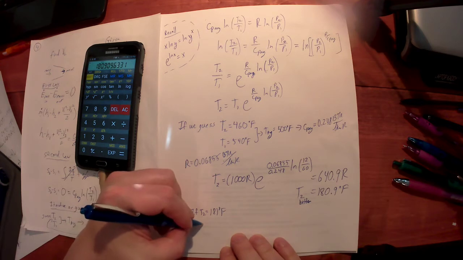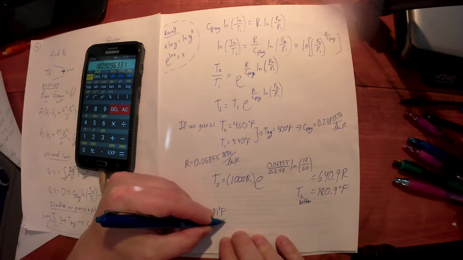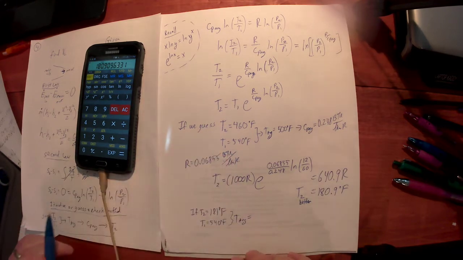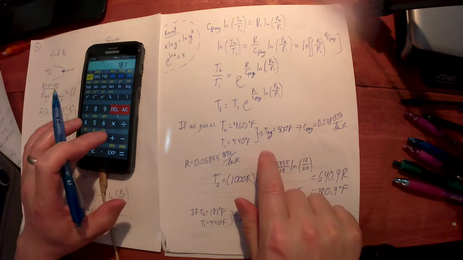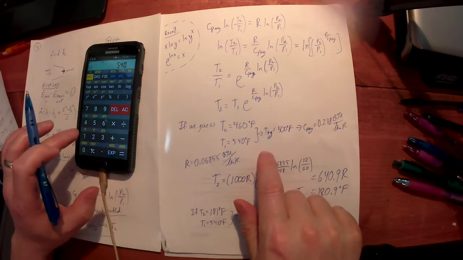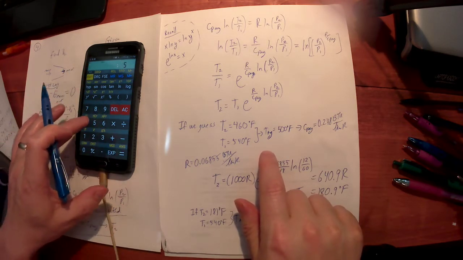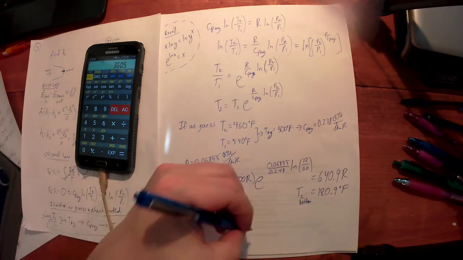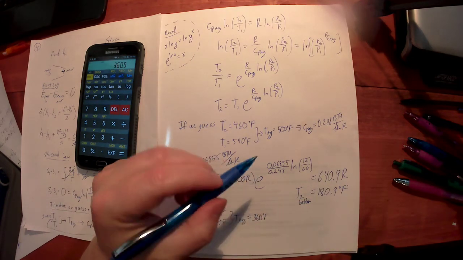So if T2 is equal to 181 degrees Fahrenheit, then with T1 being 540 degrees Fahrenheit, T average is going to be 181 plus 540 divided by 2, which is 360.5. So roughly 360 degrees Fahrenheit, 361 degrees Fahrenheit.